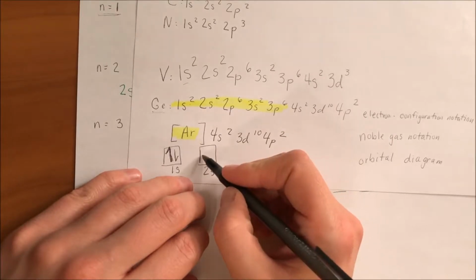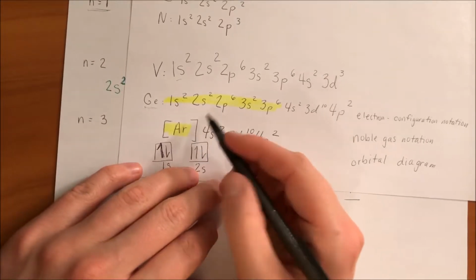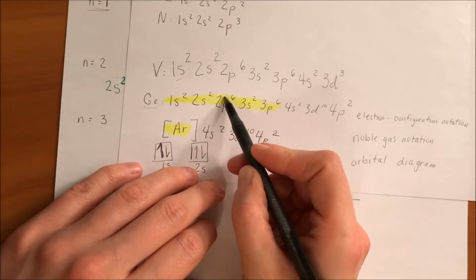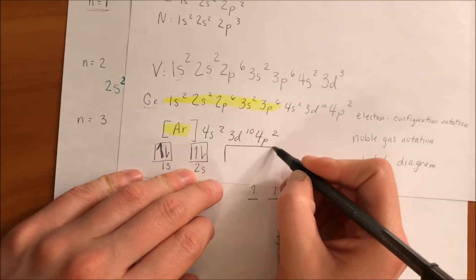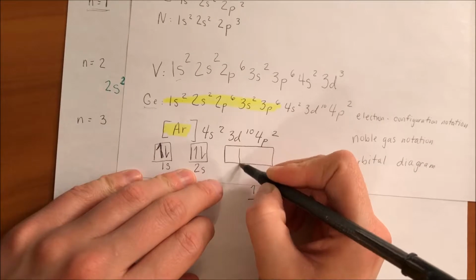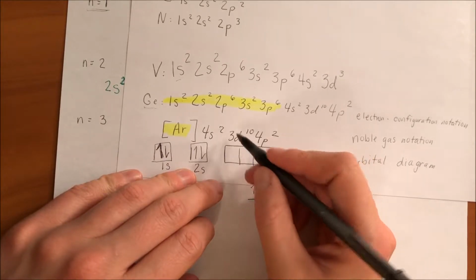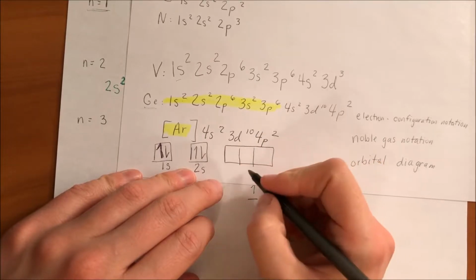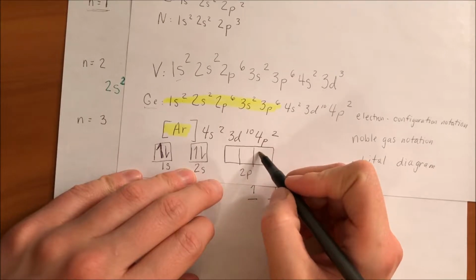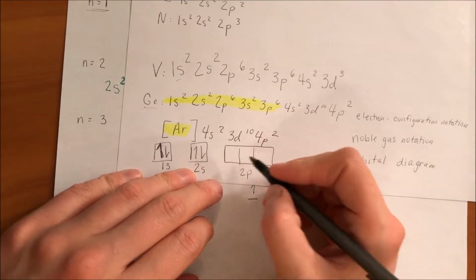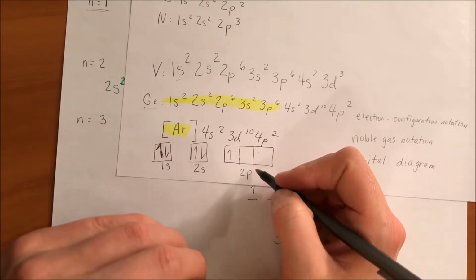Since it has 2 electrons, I'll again fill it, one spin up, one spin down. Now, let's move to the 2p subshell. We know that the 2p subshell has 3 different orbitals, each of which can hold 2 electrons, and that's where we get the total of 6.